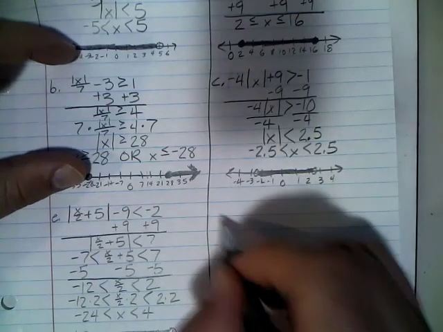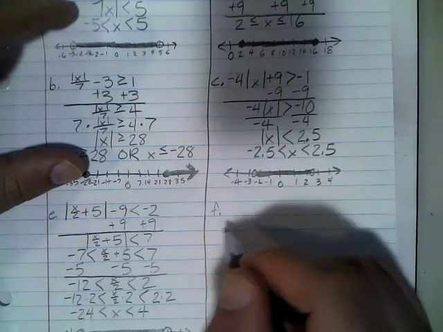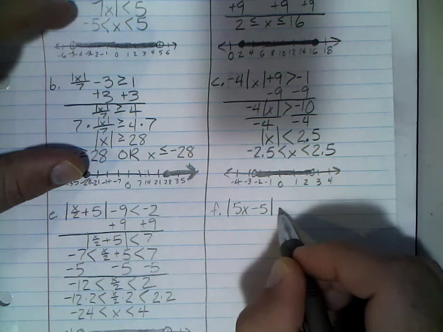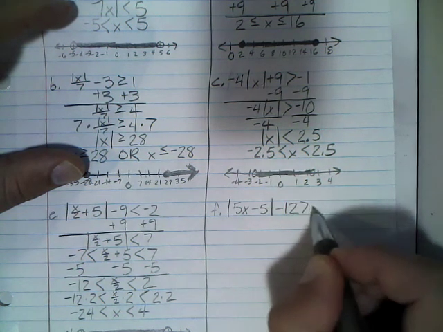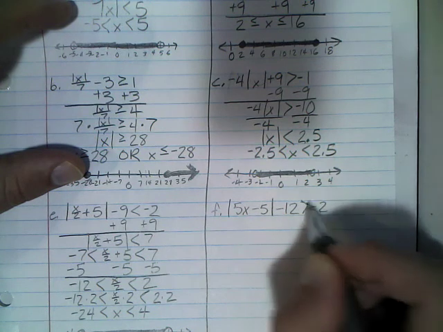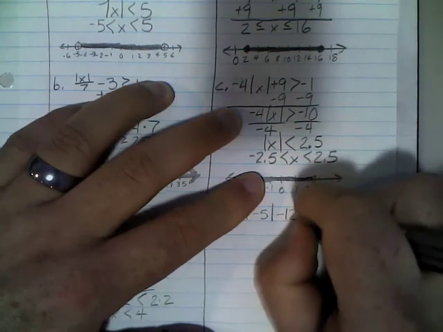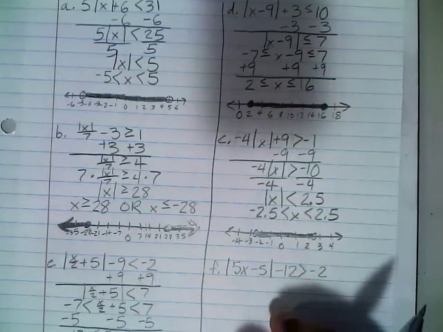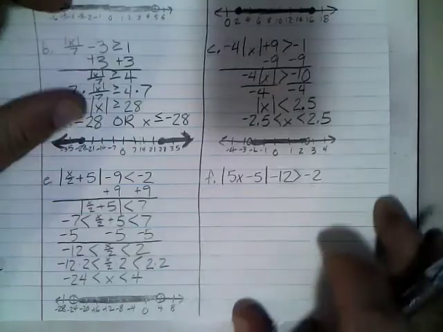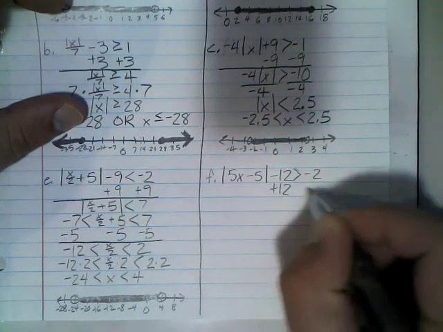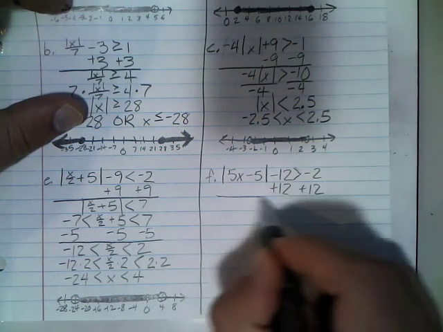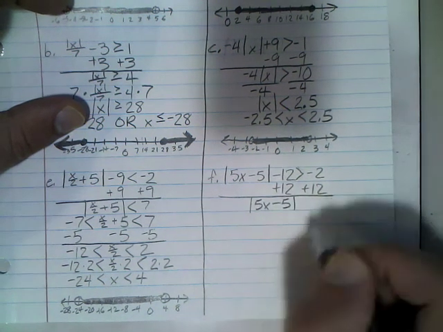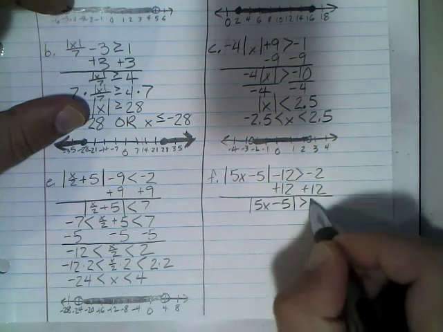Which brings us to F. So for letter F, I've got the absolute value of 5x minus 5, and then minus 12 is greater than a negative 2. I'll fix that a little bit. Don't want it looking like a 7. All right. So outside stuff first. So I'll add 12 to both sides here. And so the absolute value of 5x minus 5 is still greater than now a 10.